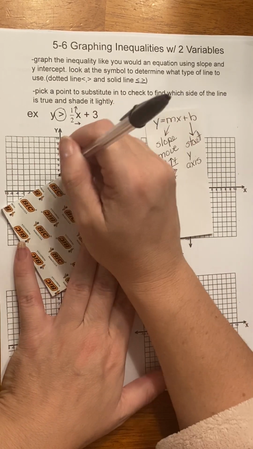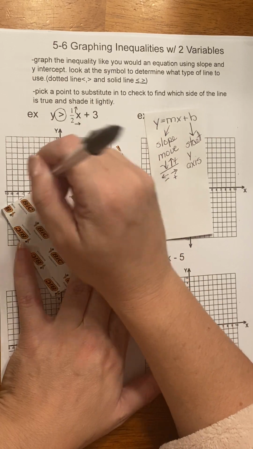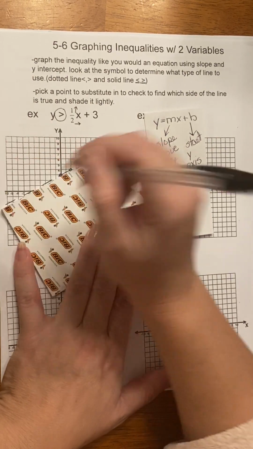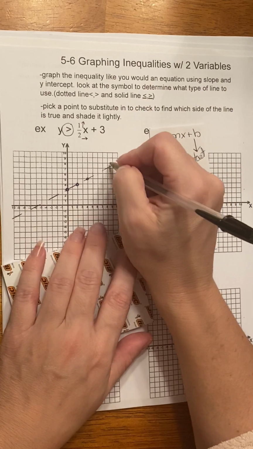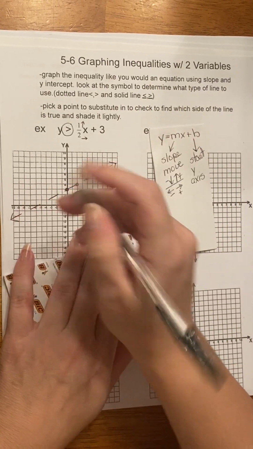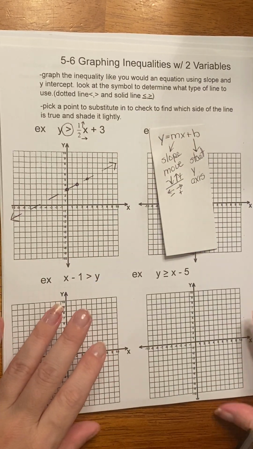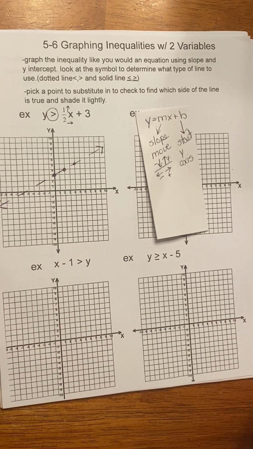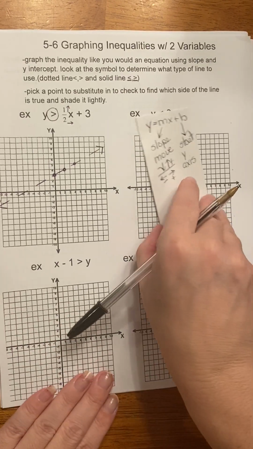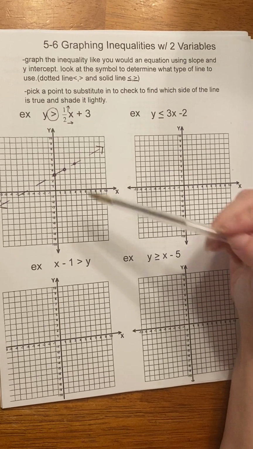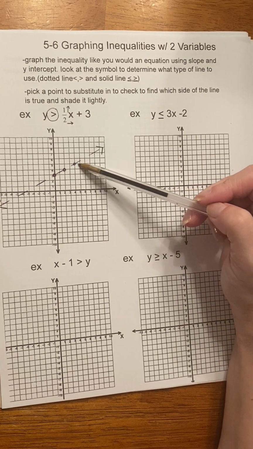I have to do a dotted line. And just like when we graphed equations before, we have to go through the whole graph and we have to put arrows on them. Okay, so that's the first part. We've got our line, we've got the correct one.